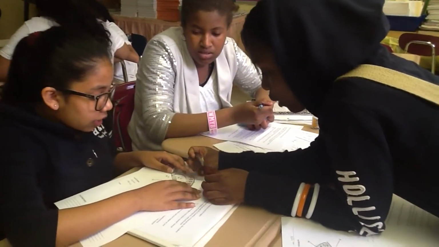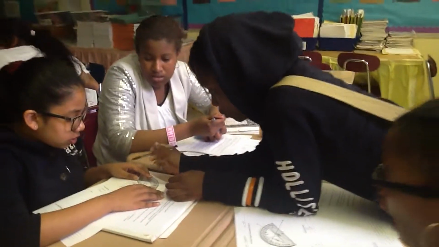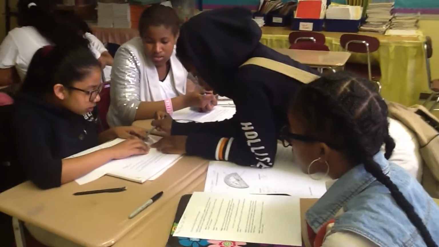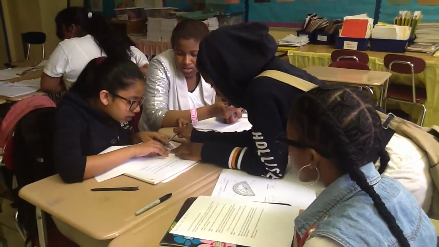That's still acute. Yeah, and then look at where it's at. It has to be in the middle. Yeah, it's right there, and look, it's at 7.